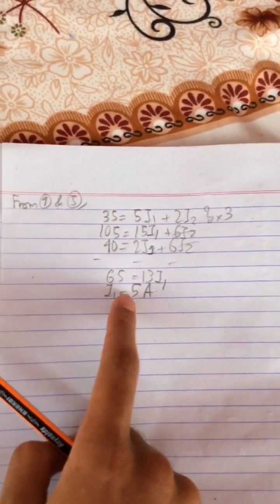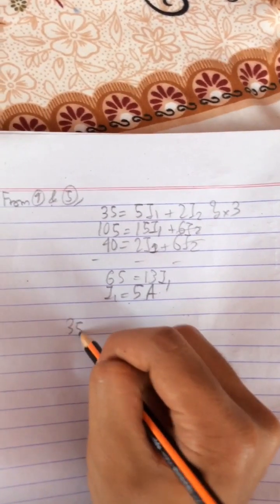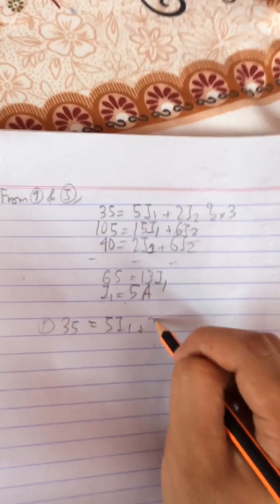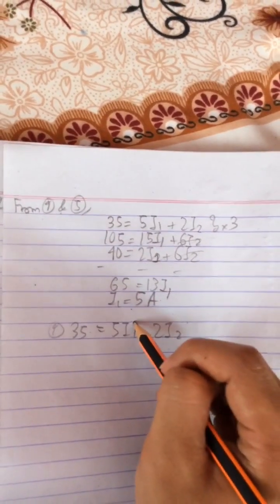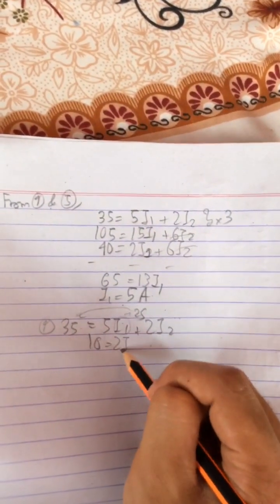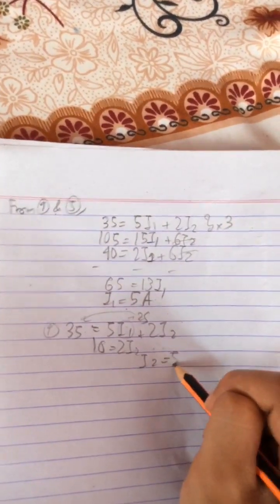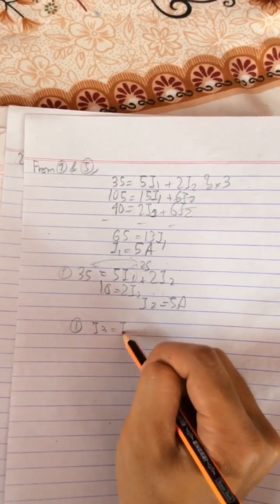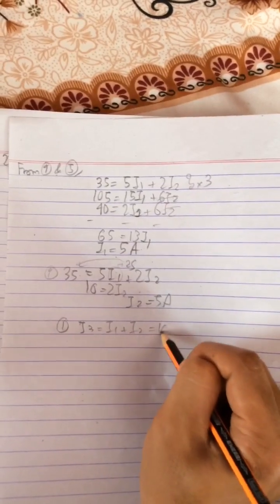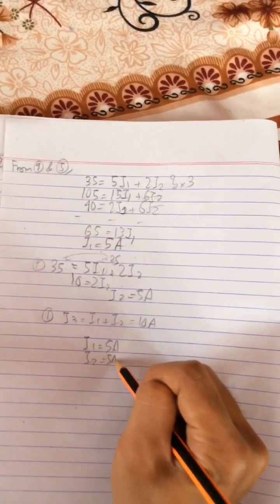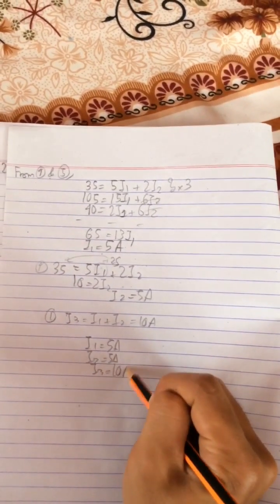So now that we have I1, let's go back to equation 4. 35 equals 5I1 plus 2I2. Now 5 into 5 is 25, 35 minus 25 is 10, equals 2I2, and I2 is also 5 ampere. And simply from equation 1, we have I3 equals I1 plus I2, which is 10 ampere. So we have found it. I1 equals 5 ampere, I2 equals 5 ampere, and I3 equals 10 ampere.